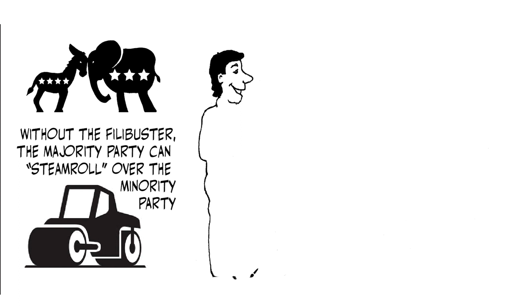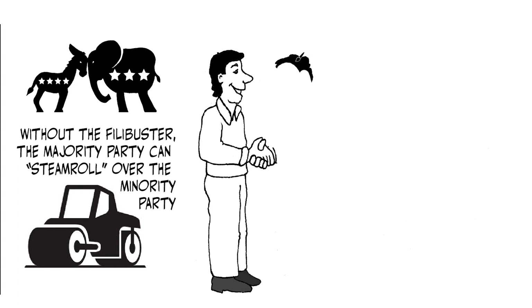Now that the filibuster has been nuked down to its last remaining leg to delay or block legislation, politicians interested in reaching across the aisle in a bipartisanship compromise will have to look for new ways to get anything done in a highly divided Senate.